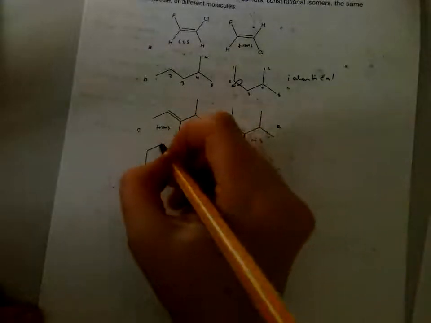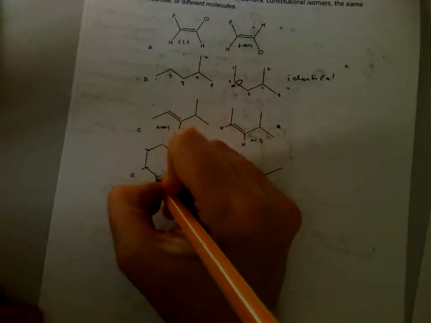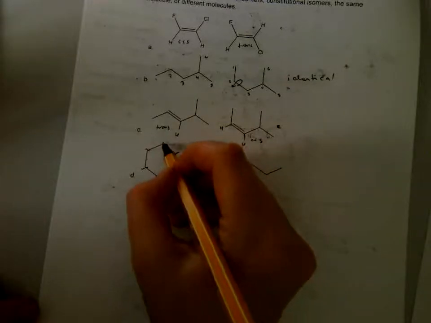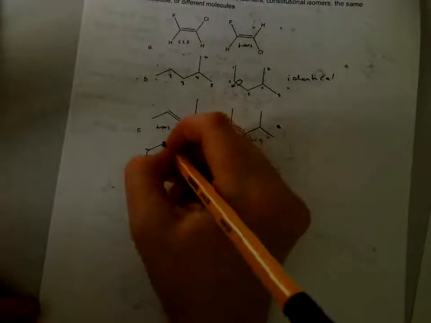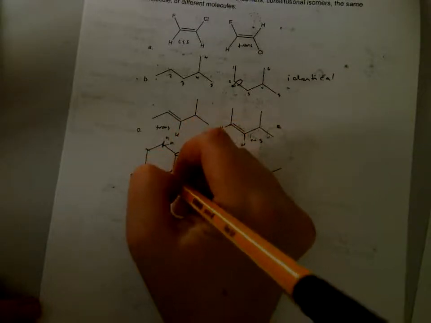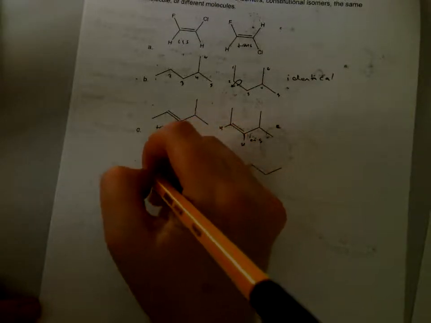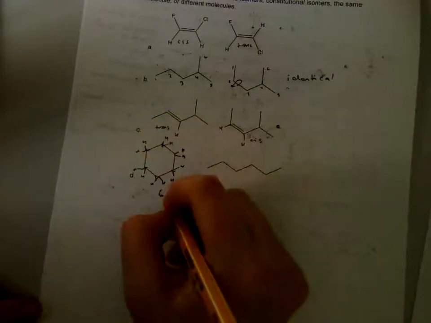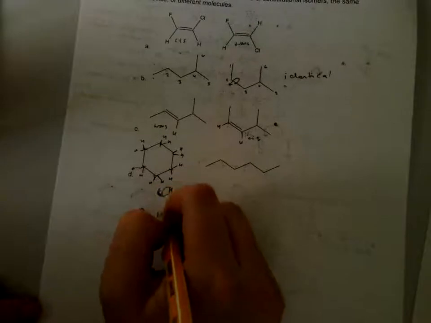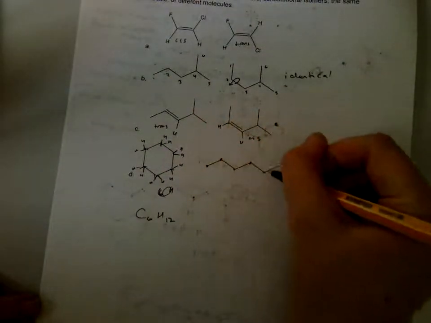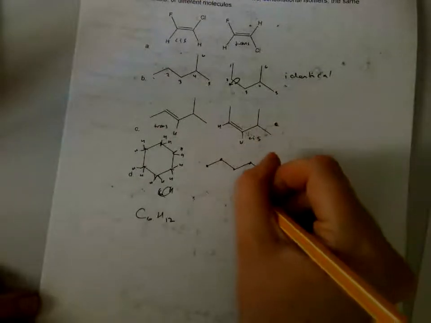And then this is, let's see, 6 carbons, 2 hydrogens here and here, here and here. So that's 12 hydrogens. C6H12 is the total here. This is 1, 2, 3, 4, 5, 6 carbons.